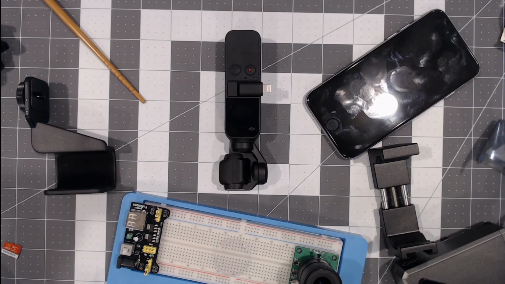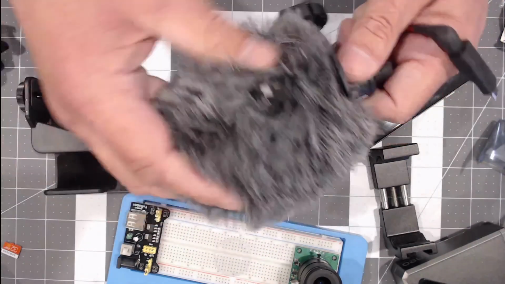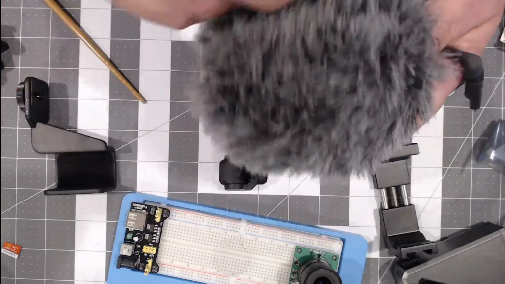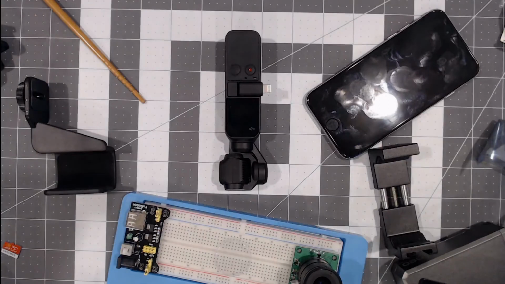I mean, if you notice, my daily mic is the Rode Video Micro. It has a dead cat on it for that reason, to stop wind noise from audio. So there you go. That's my little hints.